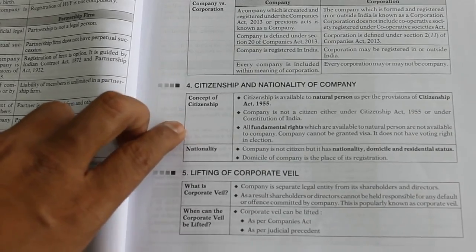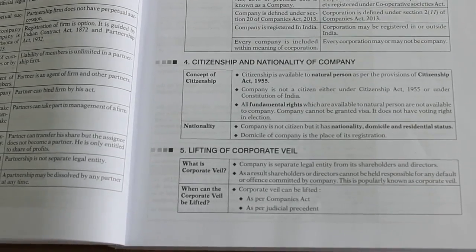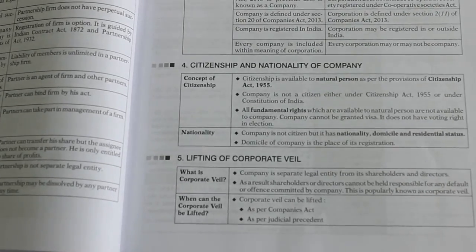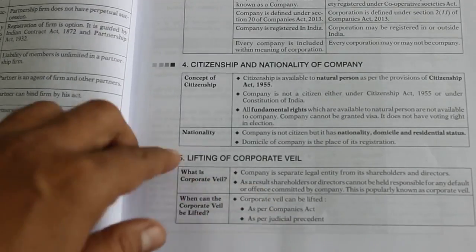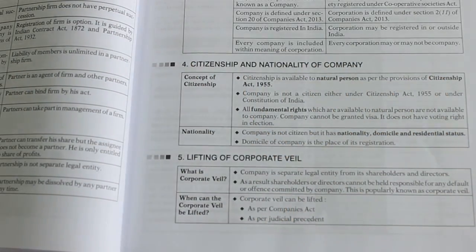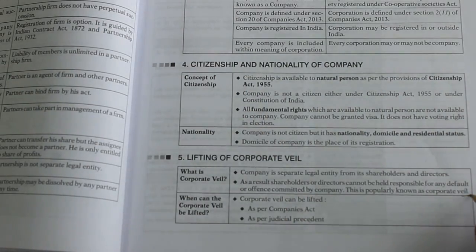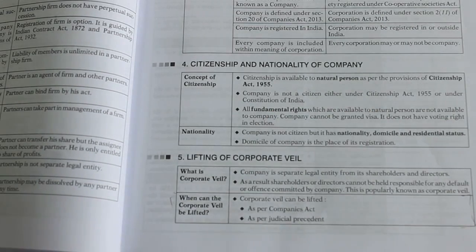Lifting of a corporate veil. So what is a corporate veil? If it has been asked, you are required to write down this much. When the corporate veil can be lifted, you are required to write down this much. So with this tabular form, you can quickly grasp it. You will come to know what is to be written.